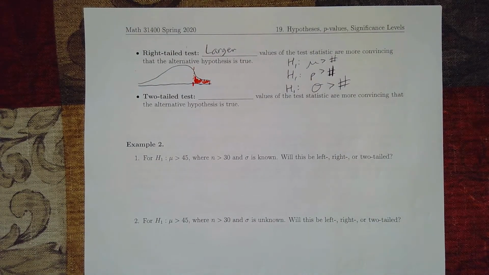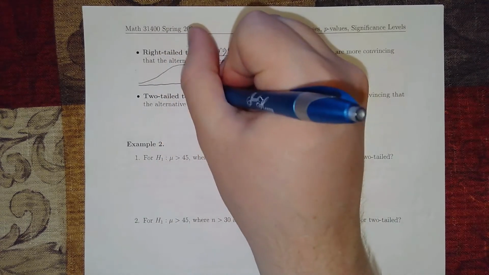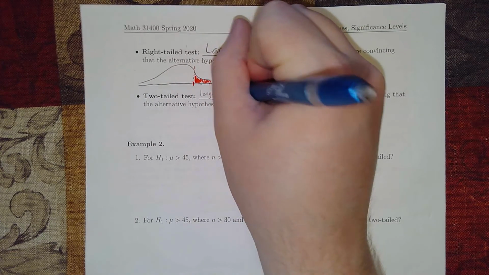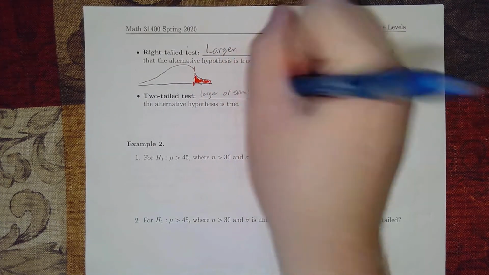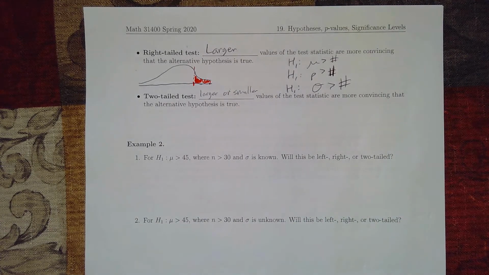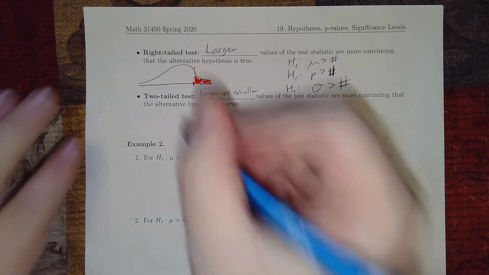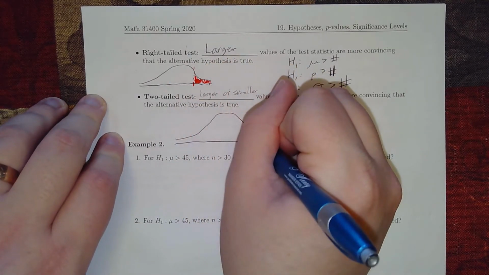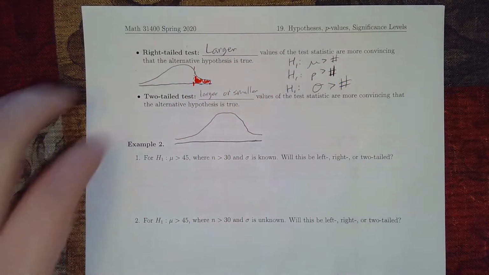And then last but not least is the idea of two-tailed tests, and this means that larger or smaller values of the test statistic are more convincing that the alternative hypothesis is true. So now we don't just care about whether or not we are above or below.